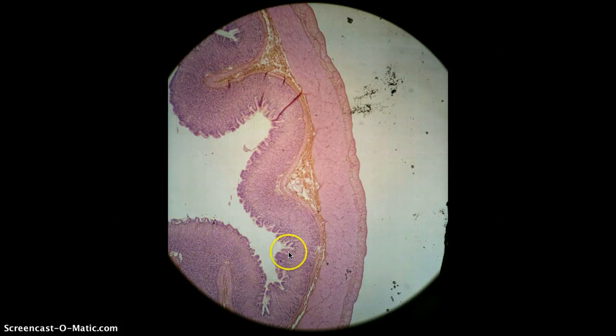So folds are rugae, and that's one of the defining features of the stomach. Okay, and then also the stomach has these little white cracks, which are gastric pits. Okay, so that's another defining feature. So when you're looking at these microscopes trying to differentiate what's what, for the stomach you're looking for these large rugae, the large folds, and then you're looking for these little white cracks, the gastric pits.